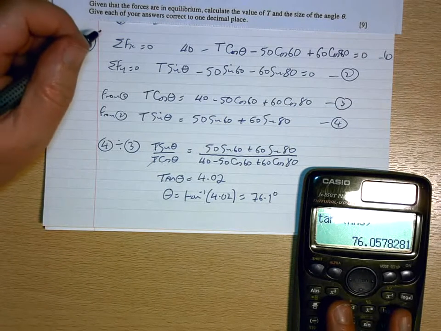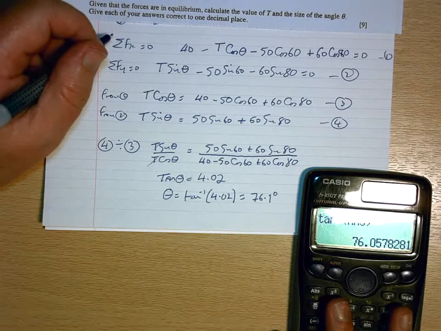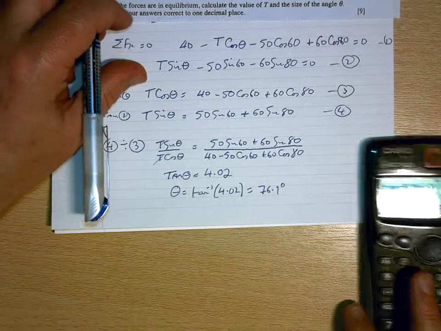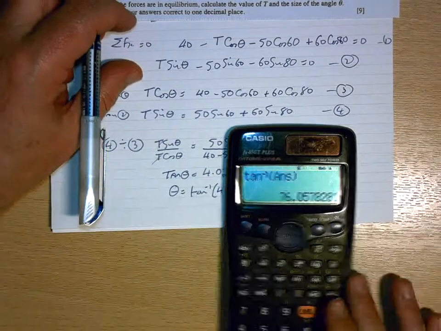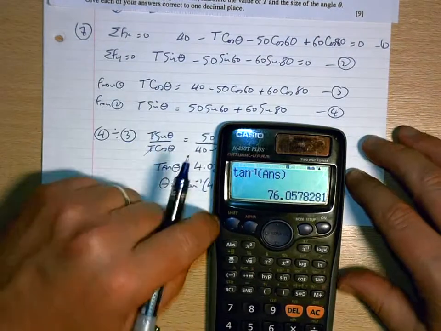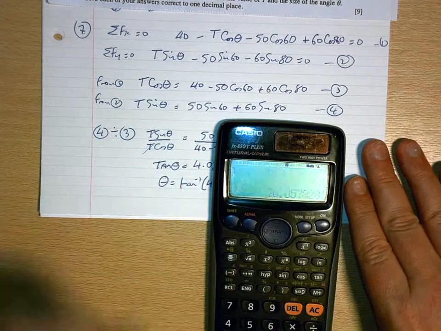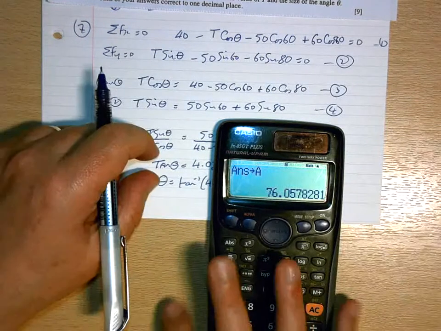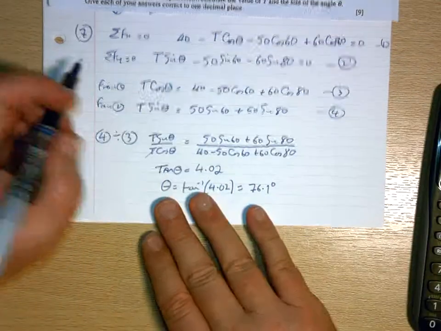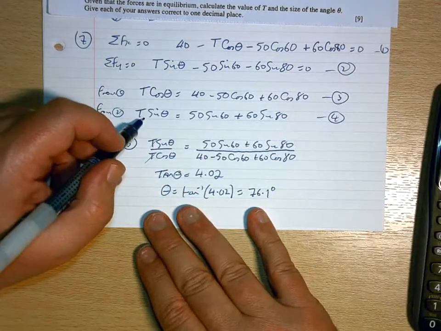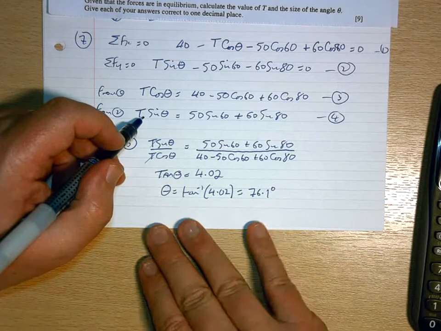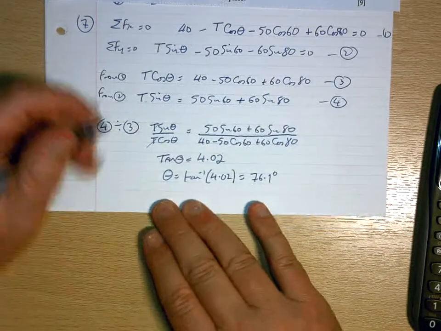So I know what the angle is. Now that I know that, I want to hang on to it, so I'm going to store that, shift recall A. So that is now stored in memory A, and I want to put that into equation 4.